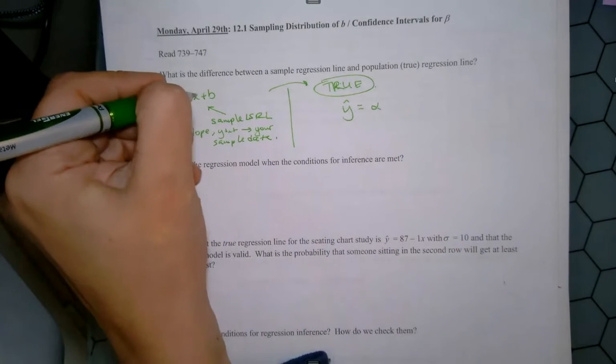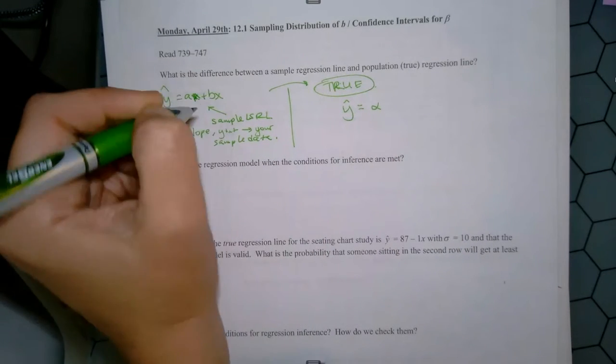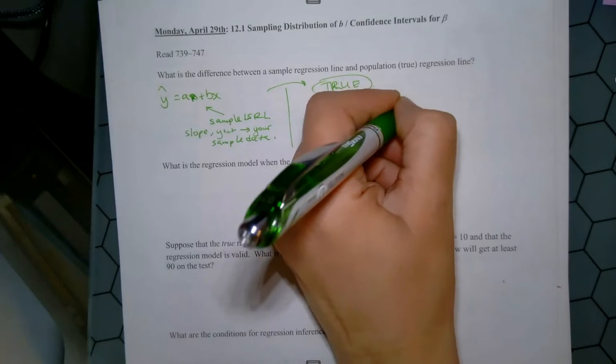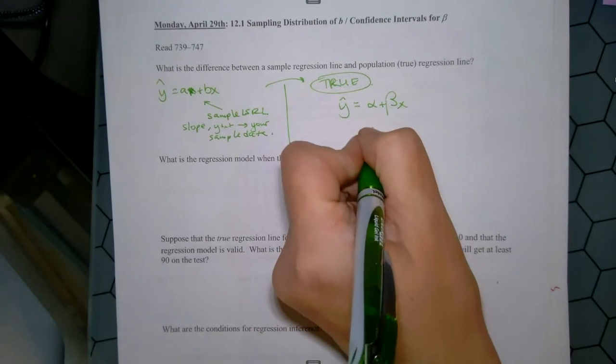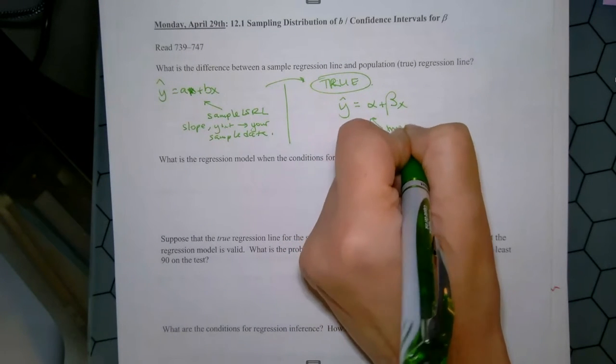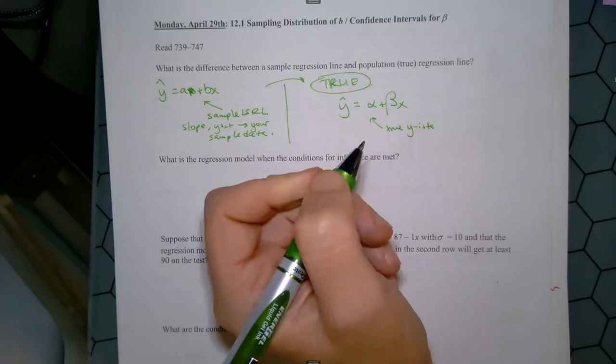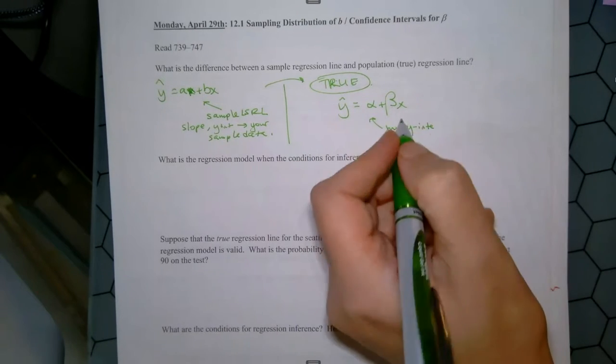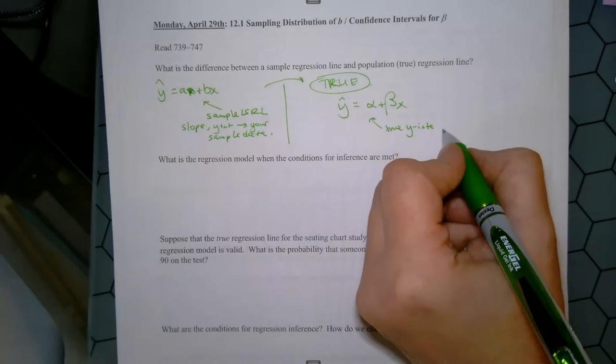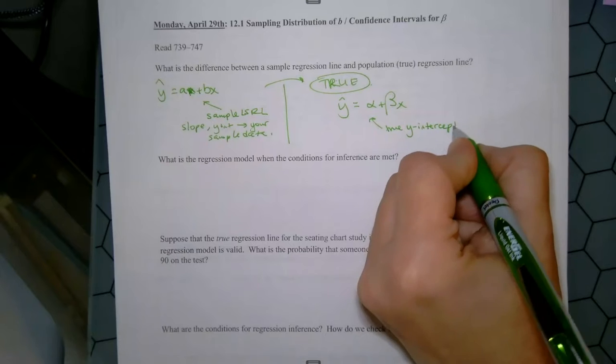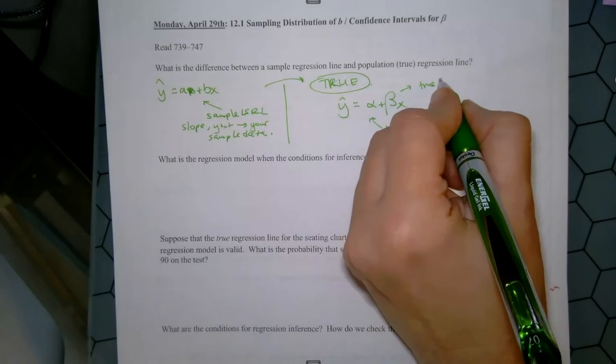Oh, you know what, folks? I'm really sorry. I'm not supposed to use a here. This was supposed to be an x. Okay. This is the true y-intercept of the real line for every single data point that is possible to have, for the small sample that you have. True y-intercept and the true slope.